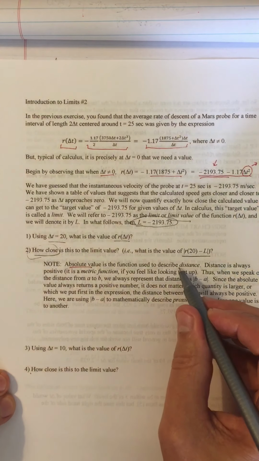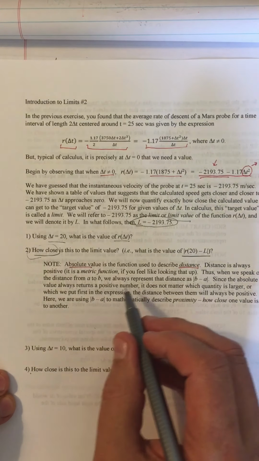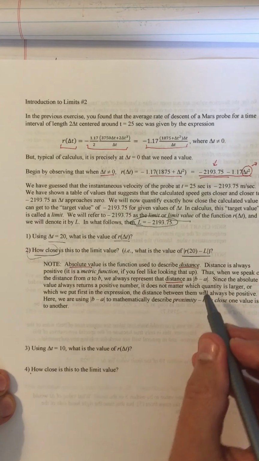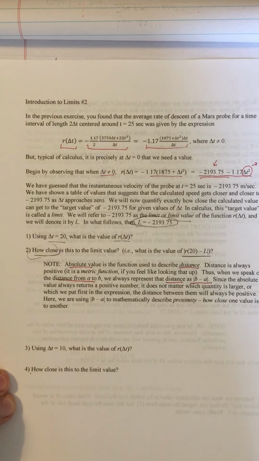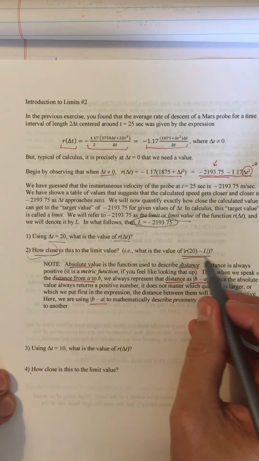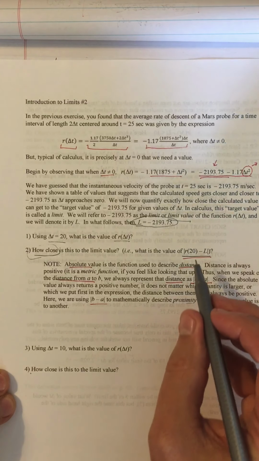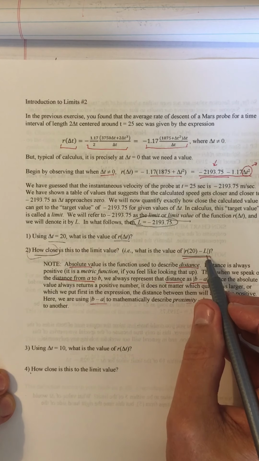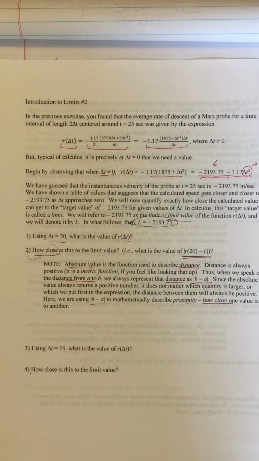Absolute value is designed to describe distance. Distance is always positive. The distance is the absolute value of b minus a. That's the distance from a to b. So we're using the absolute value of b minus a, or in this case, the absolute value of r of 20 minus L, to describe how close something is. How close is r of 20 to L? That mathematically means what is the absolute value of r of 20 minus L.